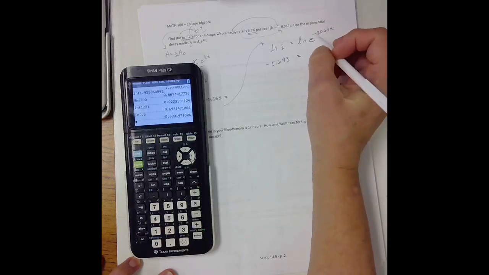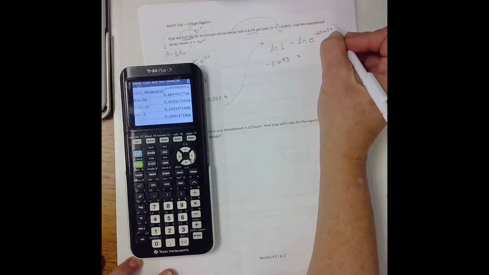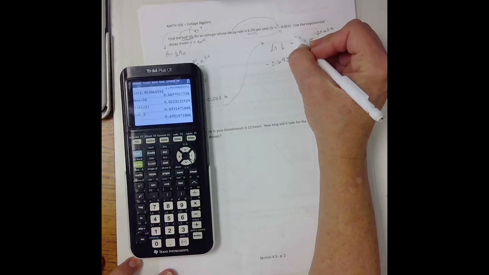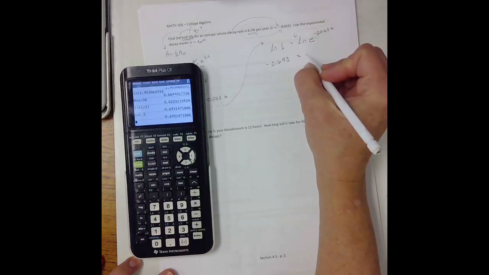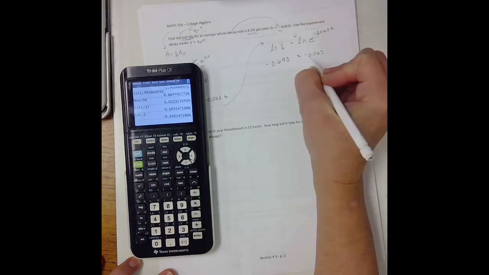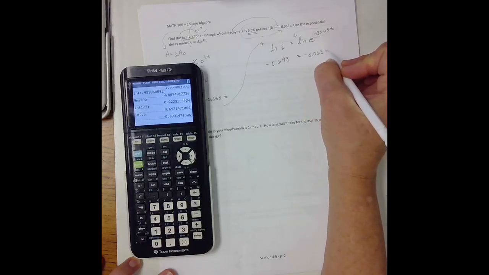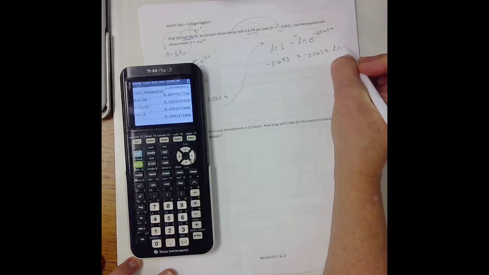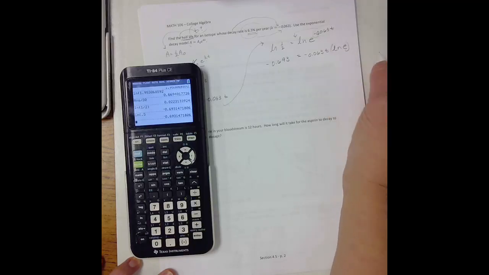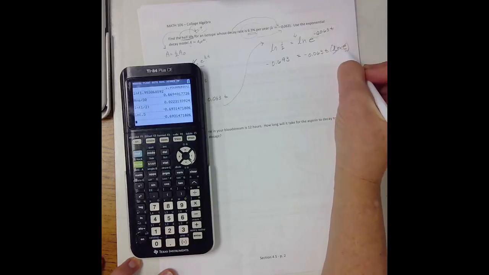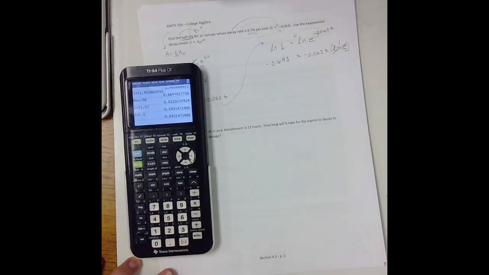Now again, this is going to mean that my exponent is going to come right out in front, and it's going to be the negative 0.063, which is what they gave us, times t times the ln of e. And we know that the ln of e just changes to 1. So it's times 1, so we really don't even worry about it.